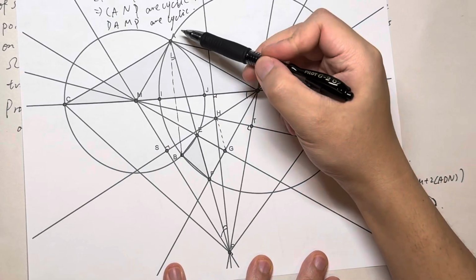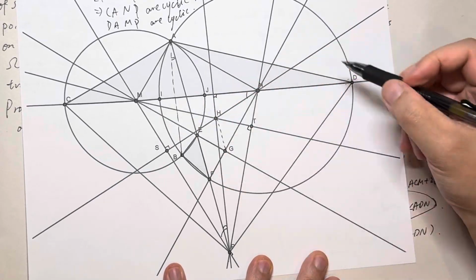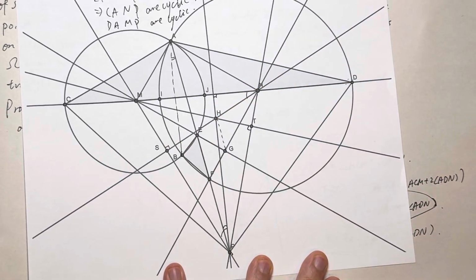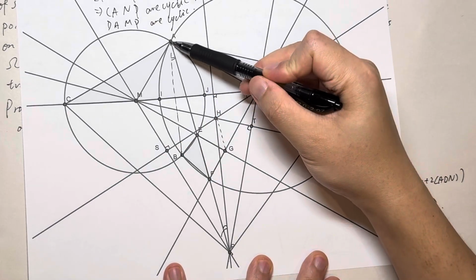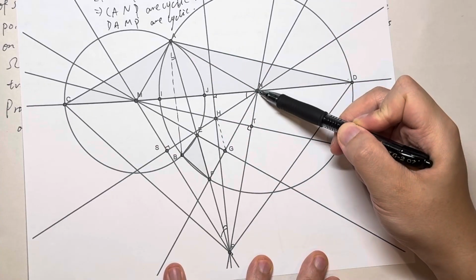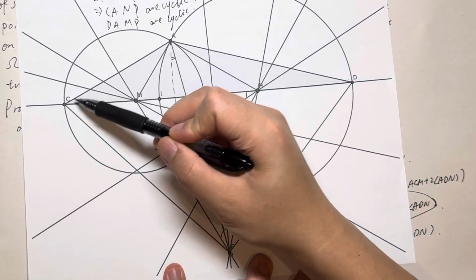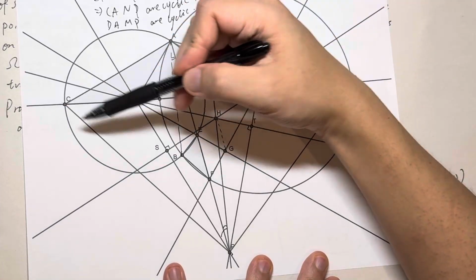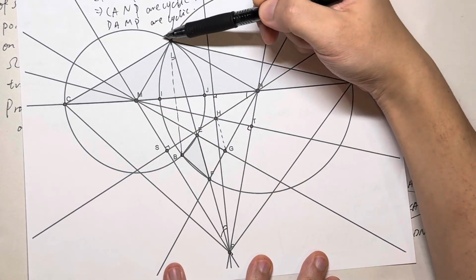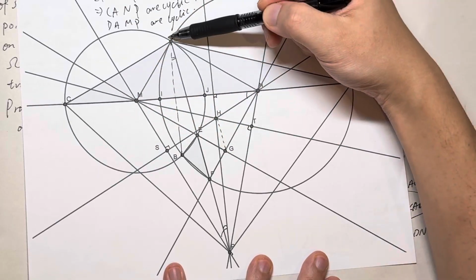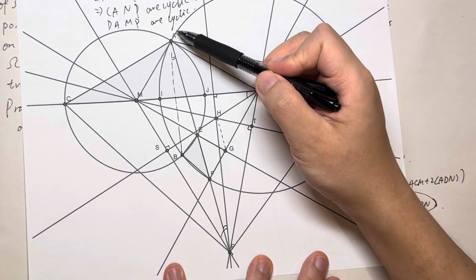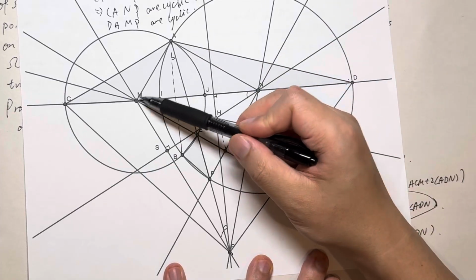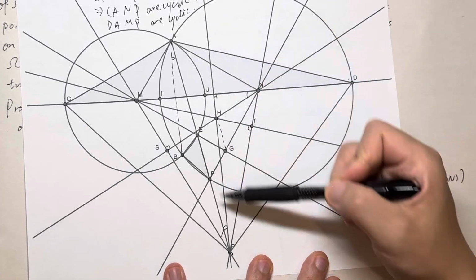So we can get that angle ADM equals angle APM, and angle APN equals angle ACN, right? Because ACPN are cyclic, so angle ACN equals angle APN. And because AMPD are cyclic, so angle ADM equals angle APM.